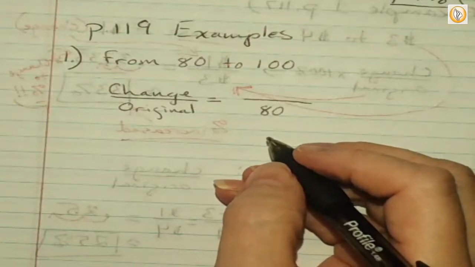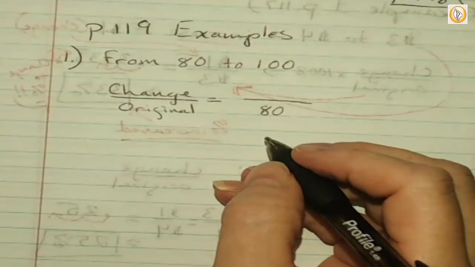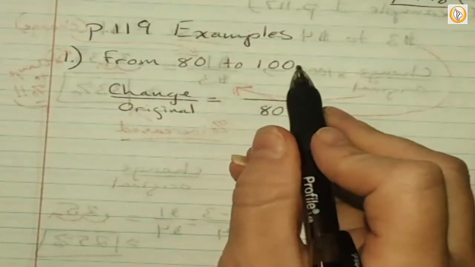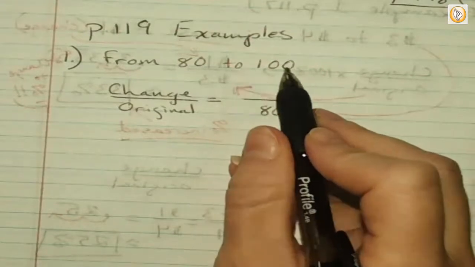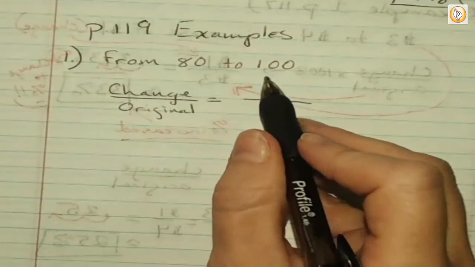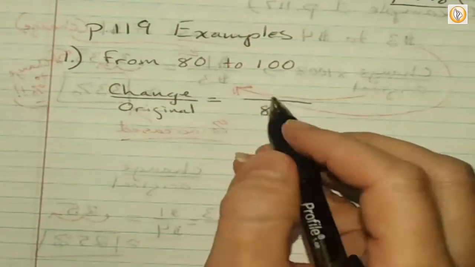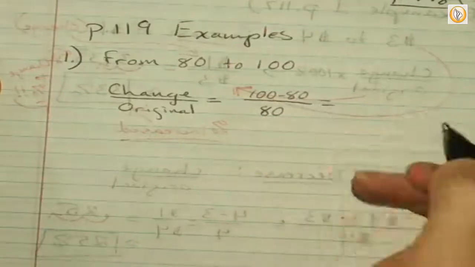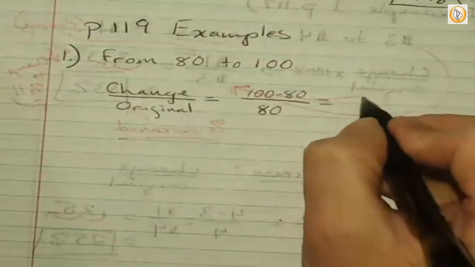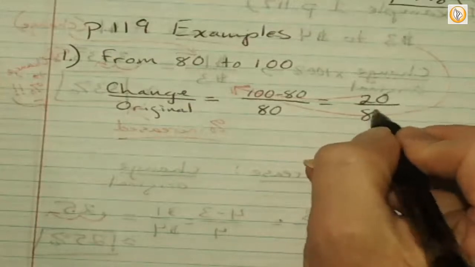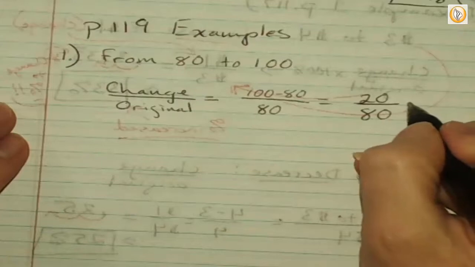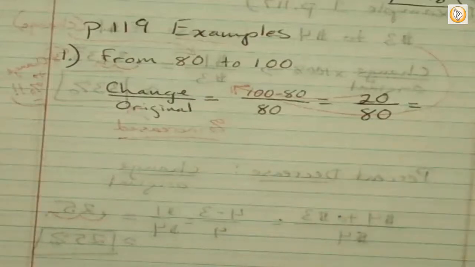We went from 80 to 100. The change is 20. Thank you. How did you come up with that? You just subtract. 100 minus 80 is 20. So now, do 20 divided by 80, Valeria.